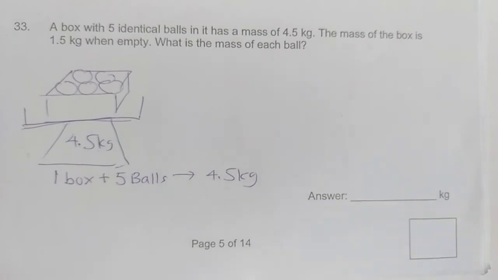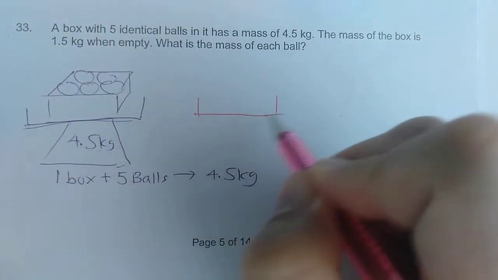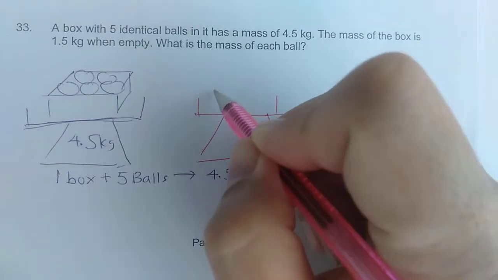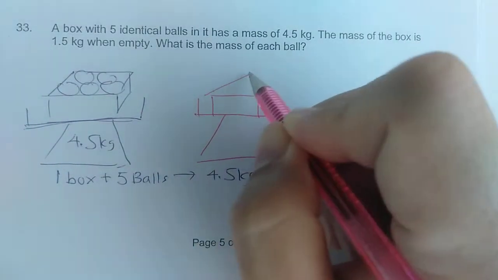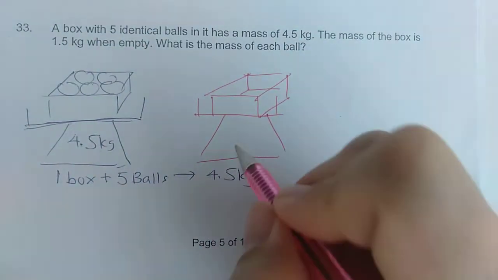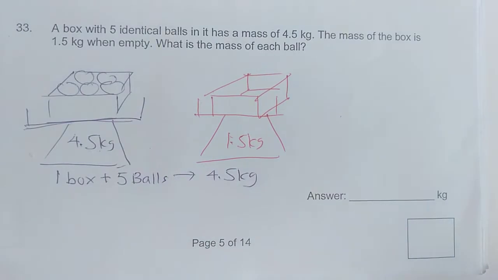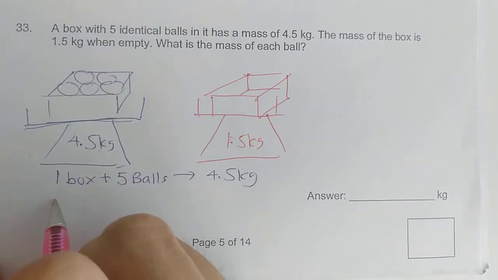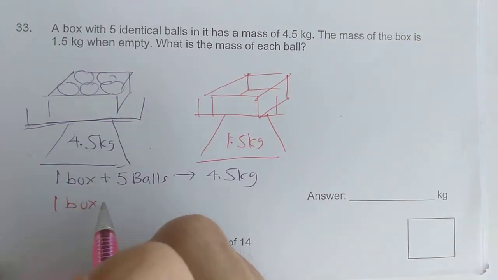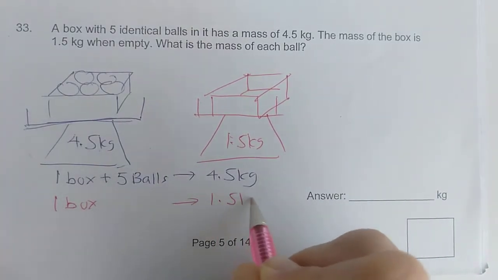What happens when it's empty? So you see, when it's empty, I draw a second picture just to help you to visualize. So I still have the same identical box, but right now it is empty. And here it shows 1.5 kilograms. So this means that just simply one box and no balls, it will be 1.5 kilograms.